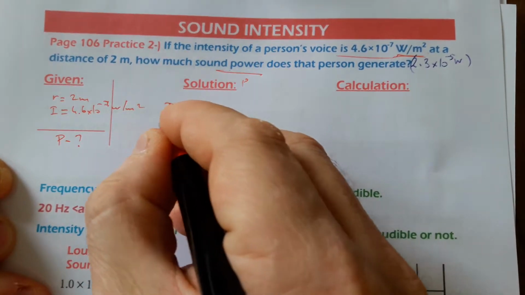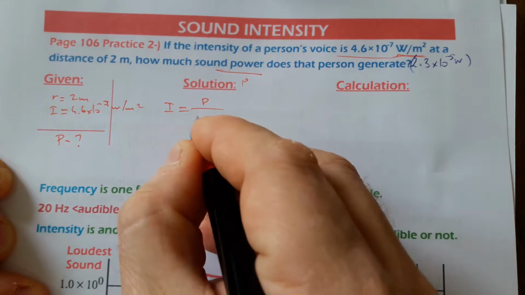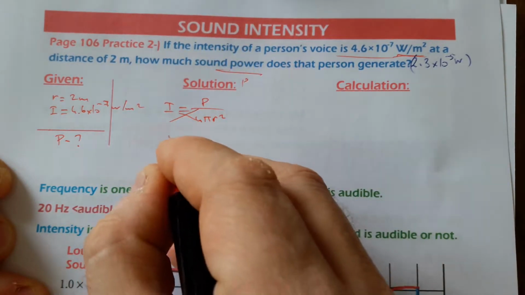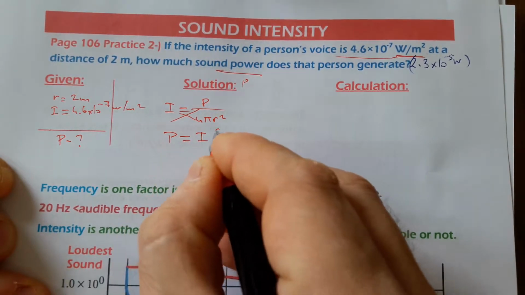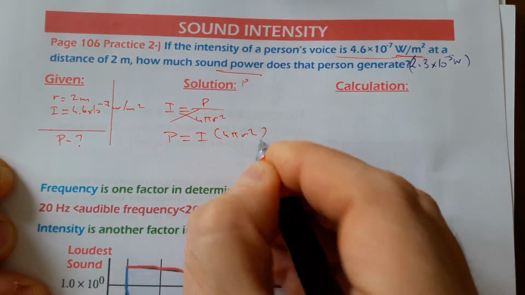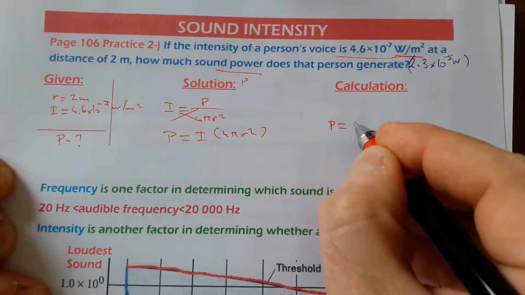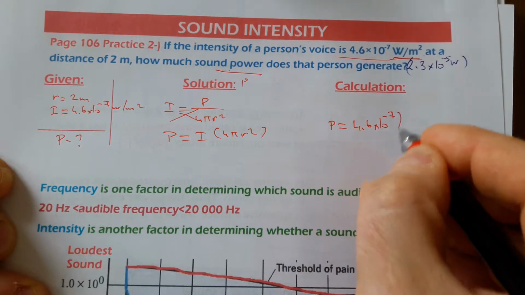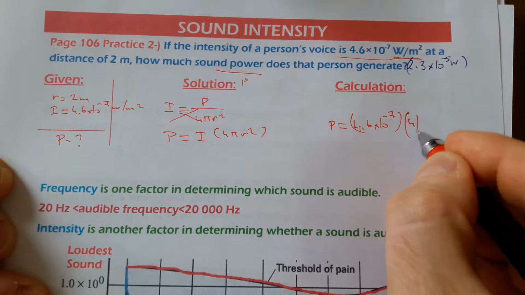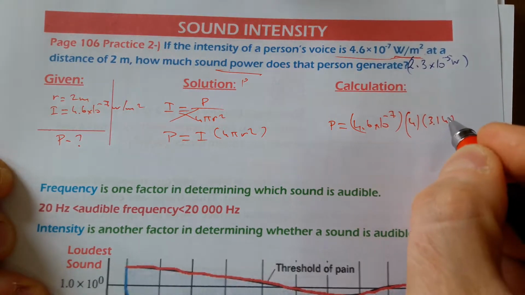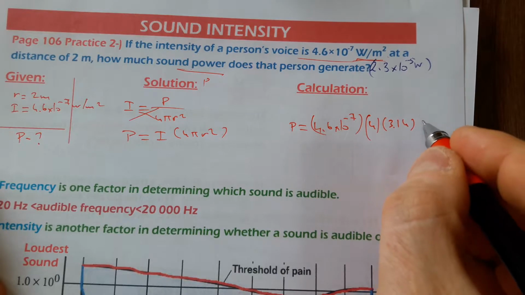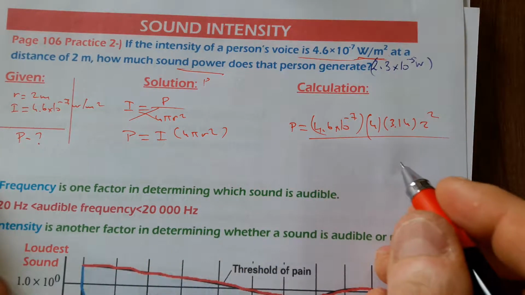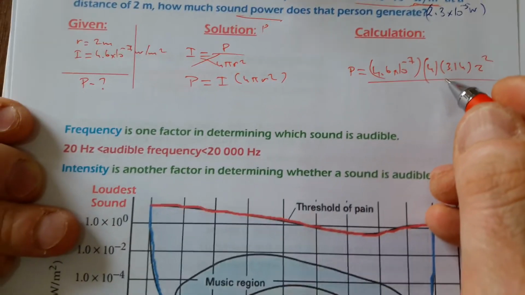So again use the same equation. I is equal to power divided by 4 pi r squared. Because you are going to calculate the power, cross multiply them. Power becomes I times 4 pi r squared. Then you multiply them all. I is given as 4.6 times 10 to the power of minus 7. 4 pi is 3.14, multiplied by r squared. r is equal to 2 meters, squared. For this multiplication, use the calculator and find the result.